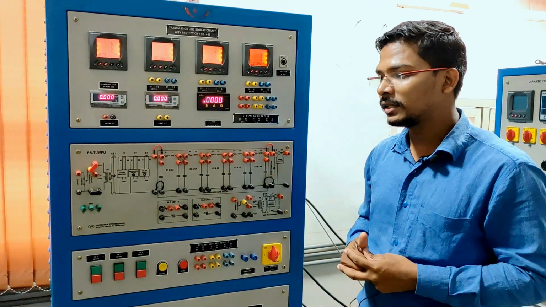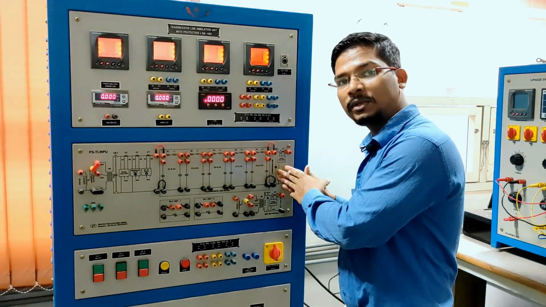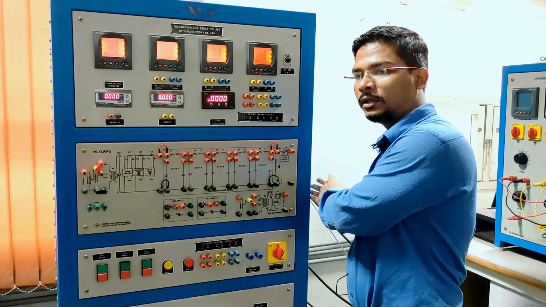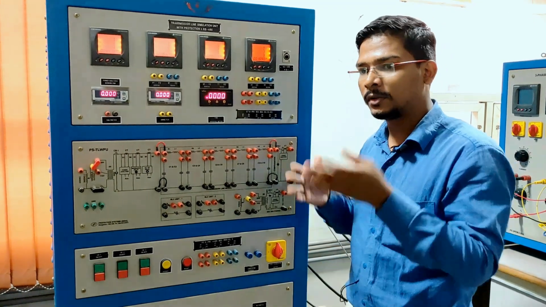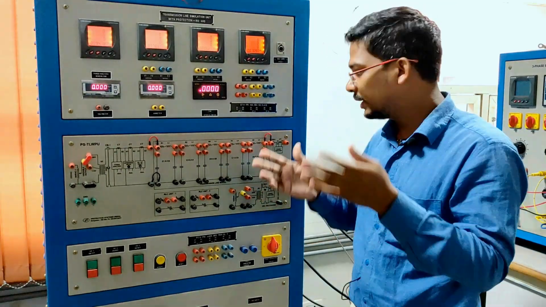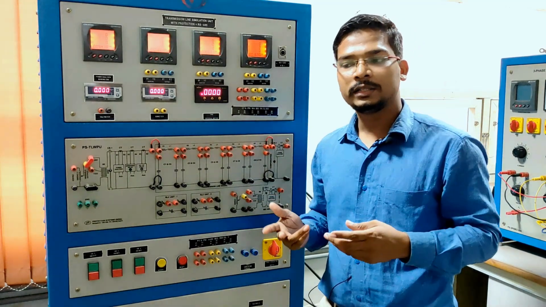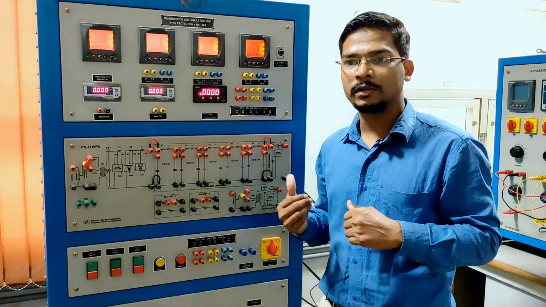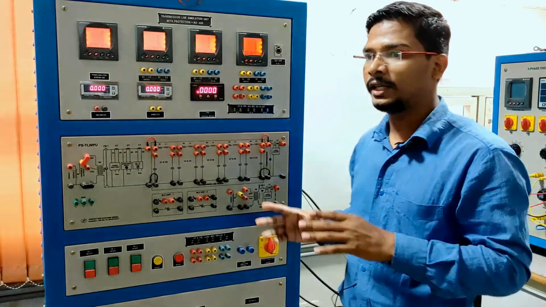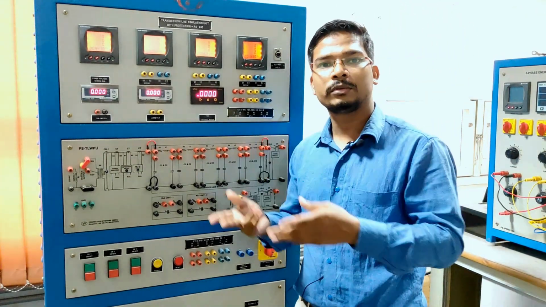So what will happen in that case? If our receiving end voltage is more than the sending end voltage, our load will get disrupted, because the load is already designed for some particular range of voltage. If the voltage is more than that, it will be a disturbance for the load, and the quality of power will be reduced. So we have to maintain the voltage going to the load.